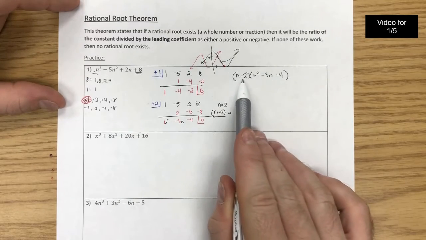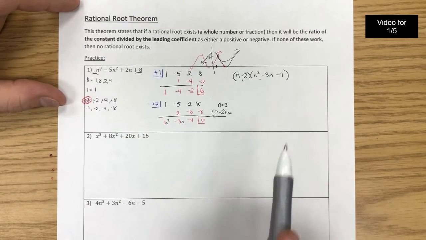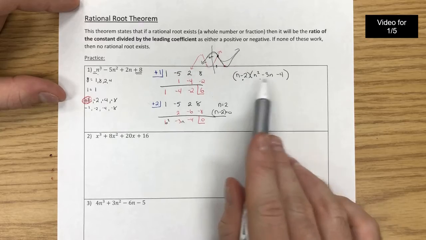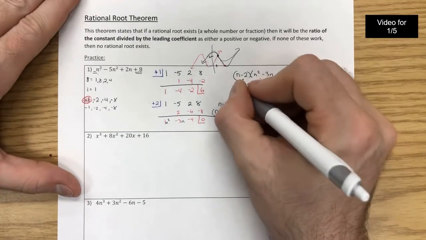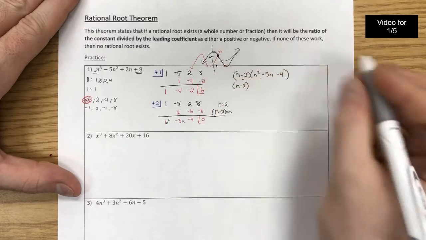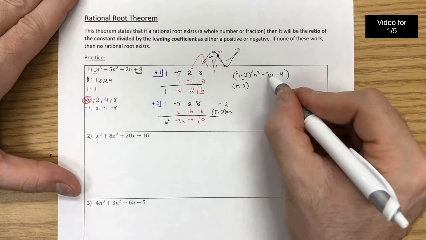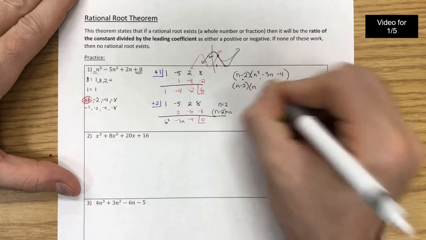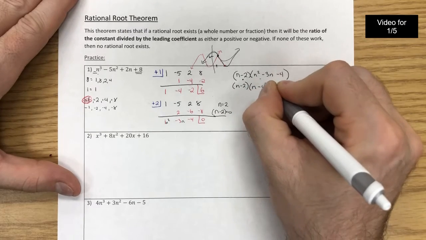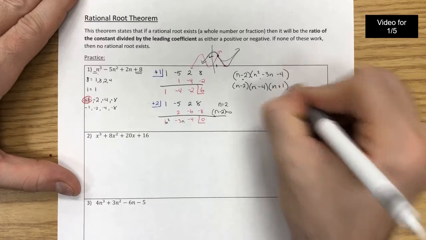So I found one of the roots. I have 2 left. And now this can either be solved via quadratic, of which we'll be able to look at and say, hey, I can substantially say that n minus 2, what factors of 4 make a difference of 3? Well, that would be n minus 4 and n plus 1.